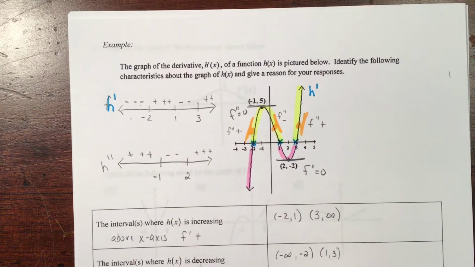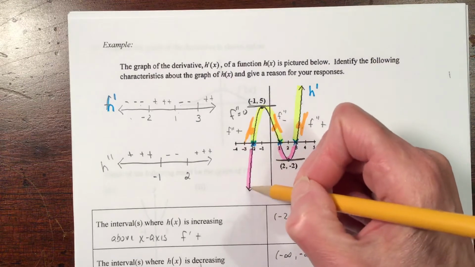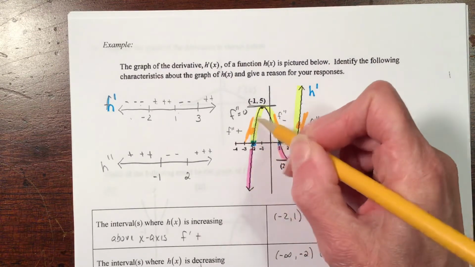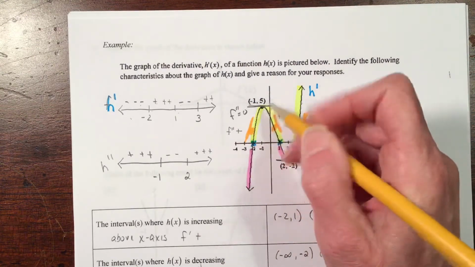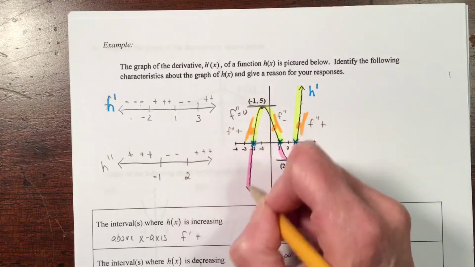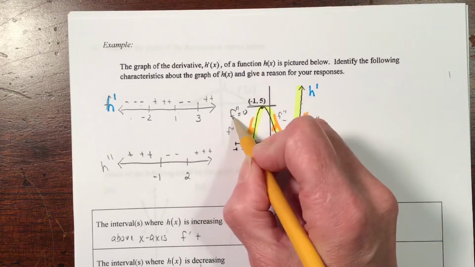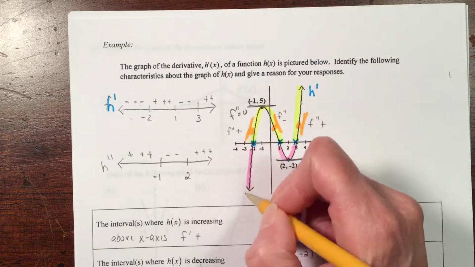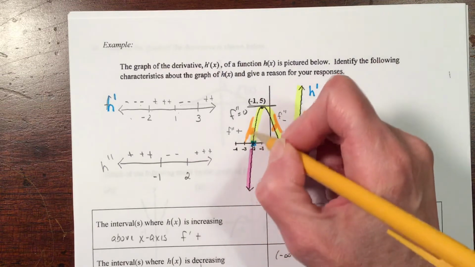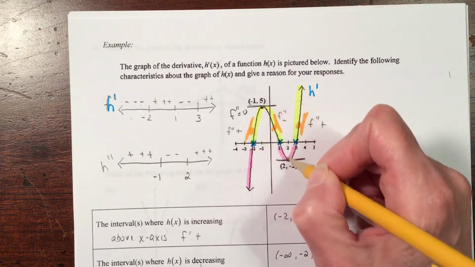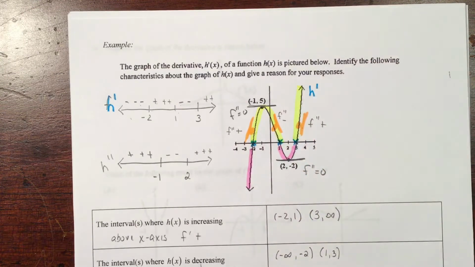Now, some of you may prefer to describe it this way. The function is increasing. So h prime is increasing. I used f prime. That's okay. We know we're talking about the same function. So h prime is increasing, h prime is decreasing, h prime is increasing. Some of you may prefer that method, and that's perfectly fine to use.